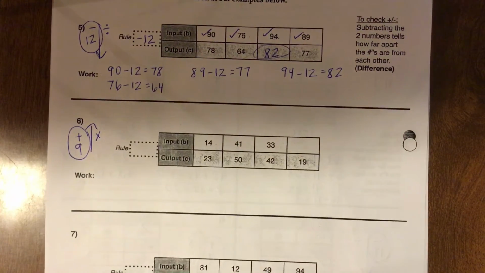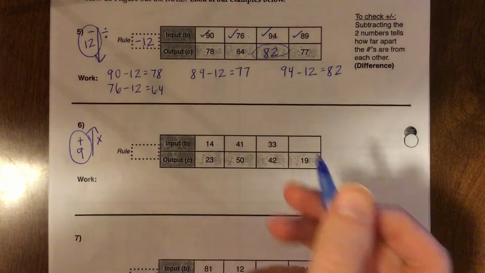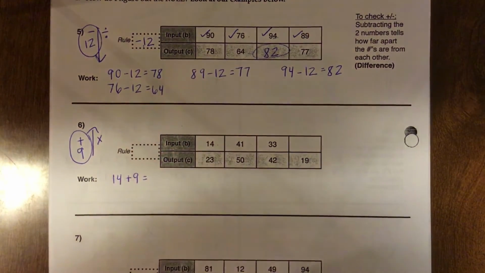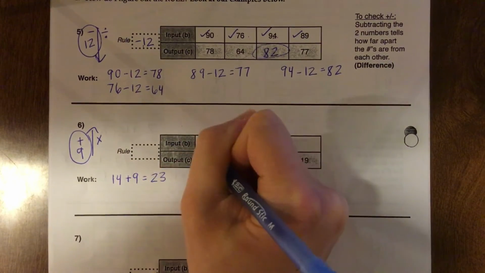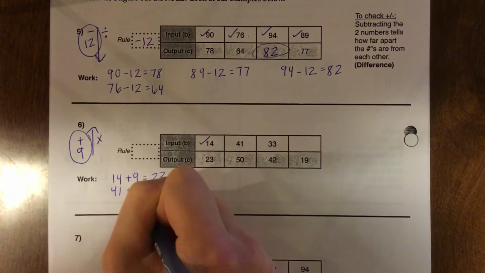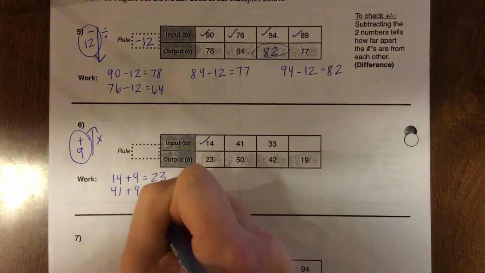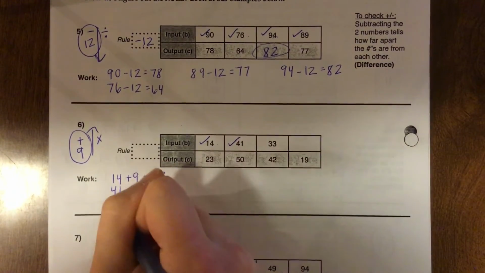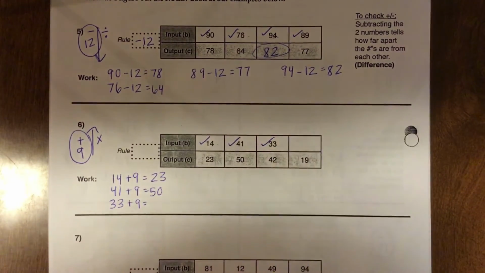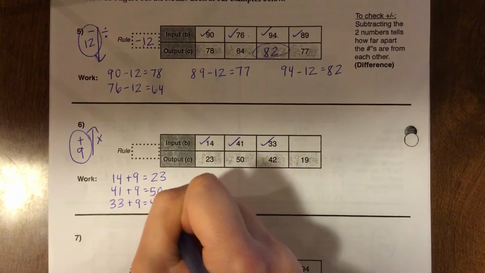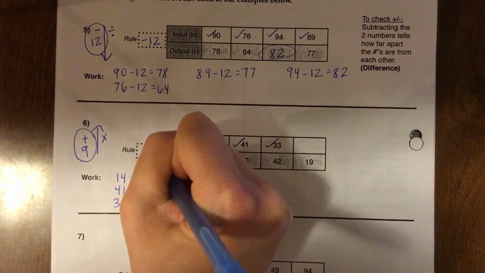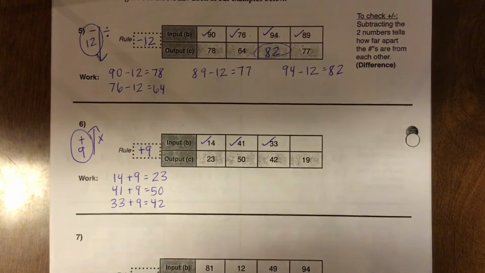Let's double check and make sure it's the rule. Take my input number, 14, plus 9. If I do that, I get 23. Check. Input number, 41, plus 9. I get 50. Check. And finally, 33 plus 9. If I put that in my calculator, I get 42. So plus 9 works every time, so I can put it in my box that my rule is plus 9.